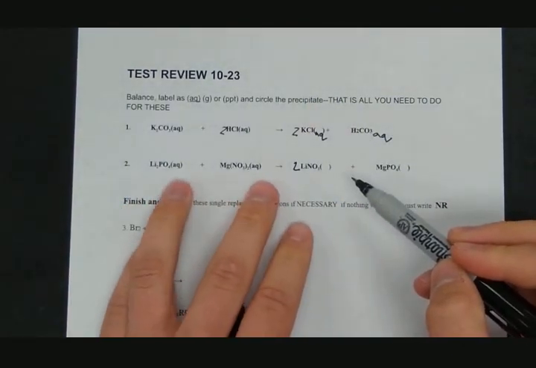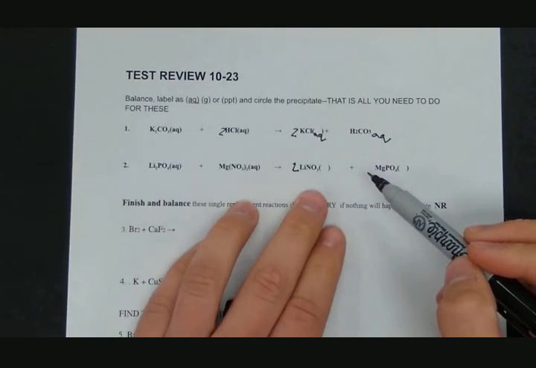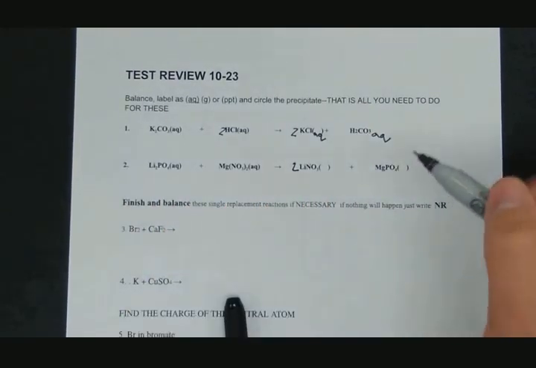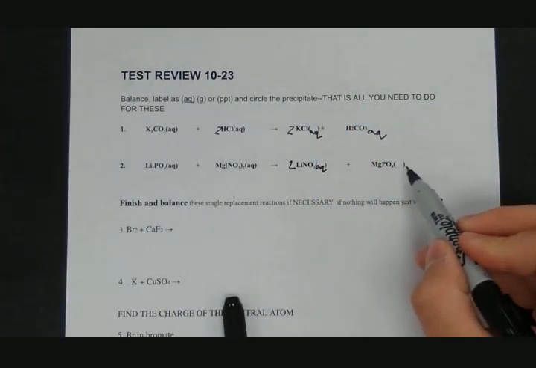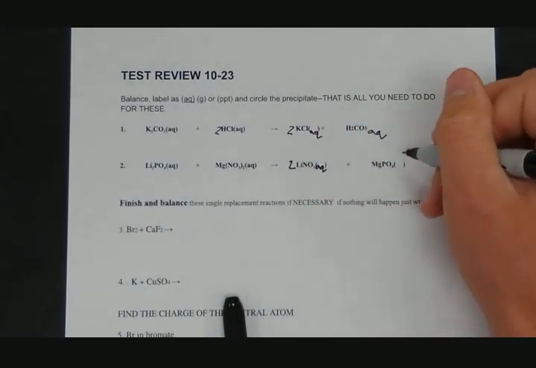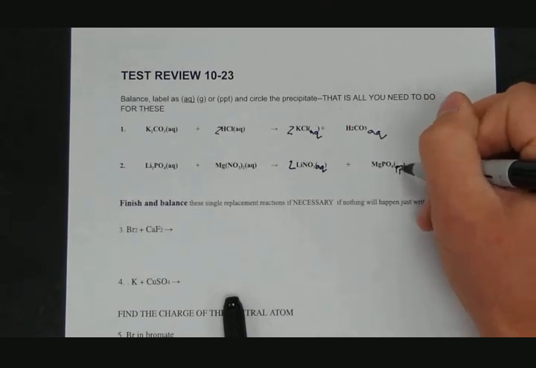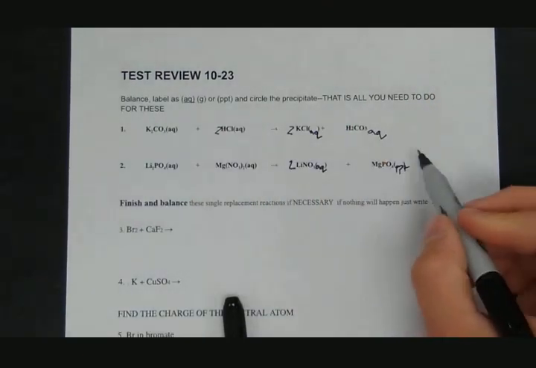So these are already labeled for us, aqueous, aqueous. Lithium nitrate, we know that that is aqueous. Look in your sheet. The magnesium phosphate, that's actually a precipitate. Circle.